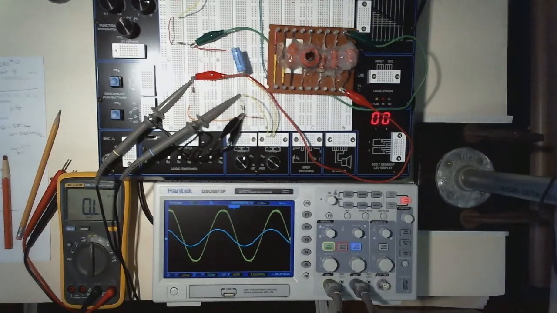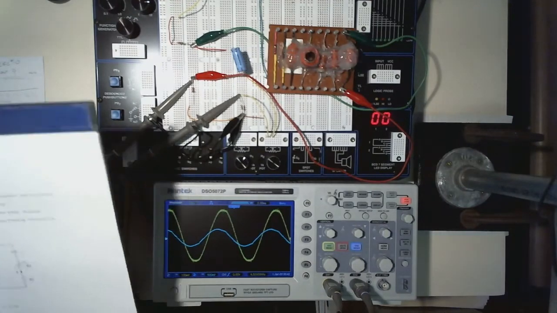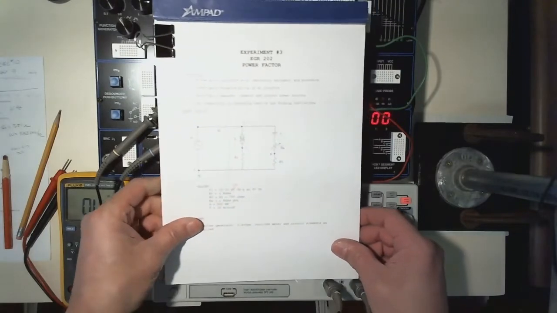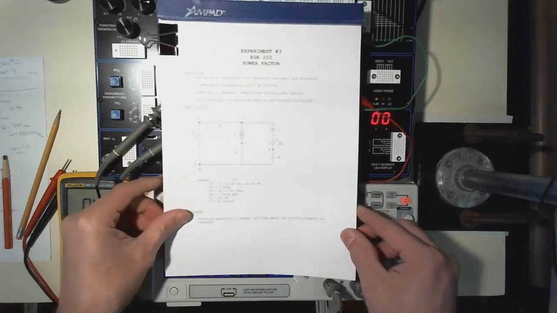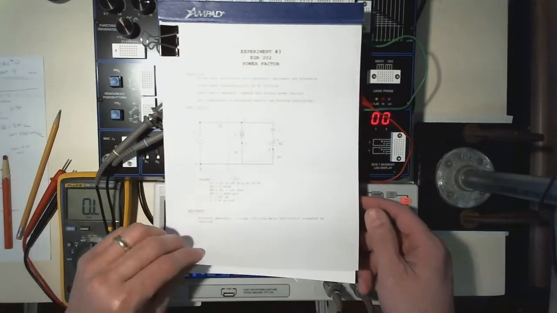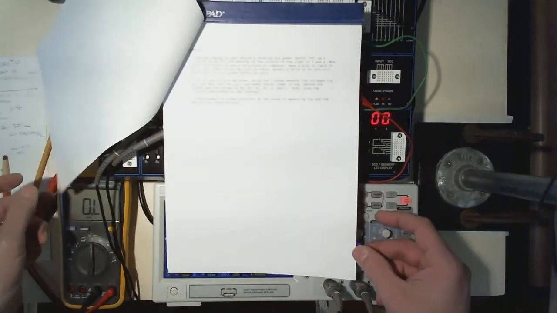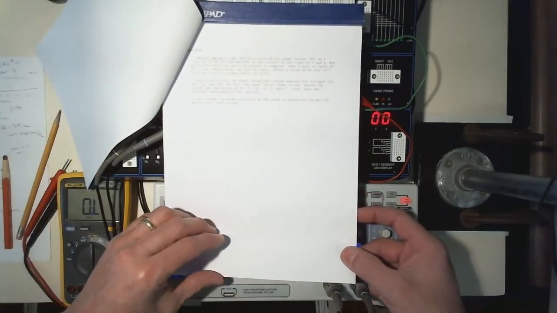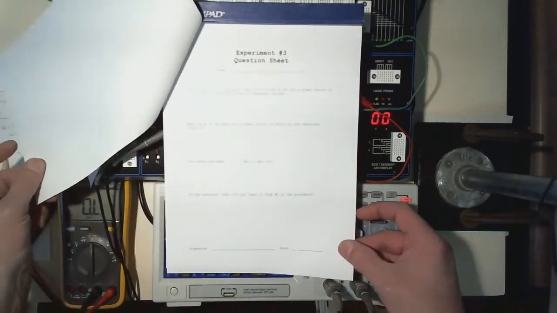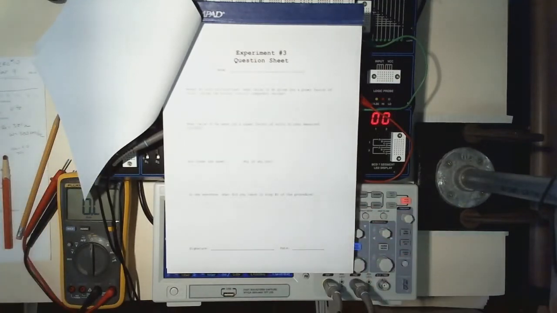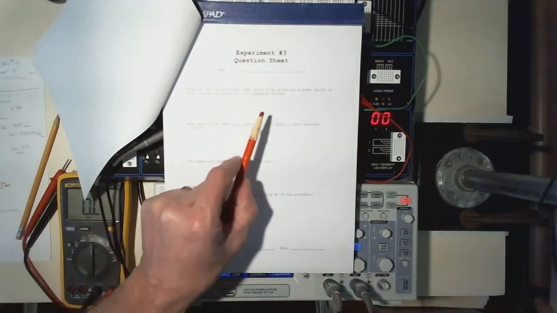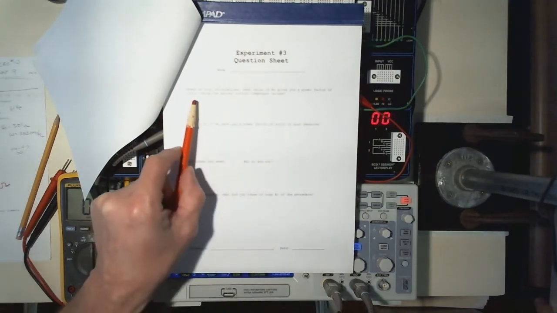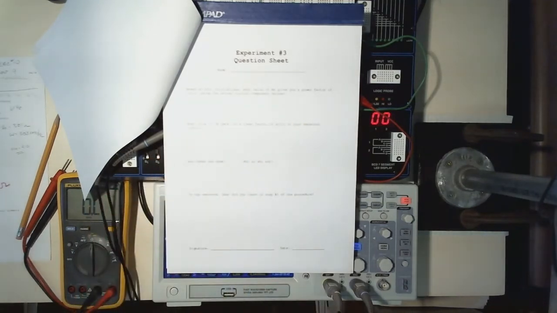Well, let's see if we can get through the questions or wrap this thing up. And again, you've got this in hard copy form. So let's look at the question. Based on your calculations, what value of Rx gives you a power factor of unity? Okay, power factor of unity, phase shift equal to 0. I could say it in a lot of different ways.